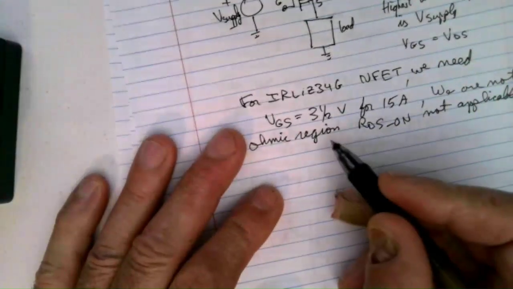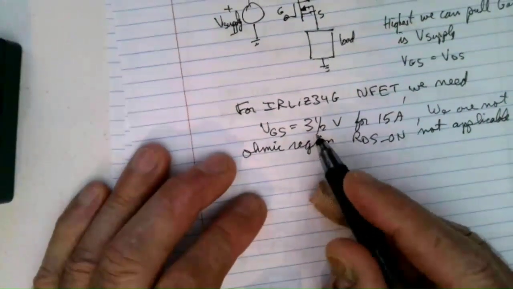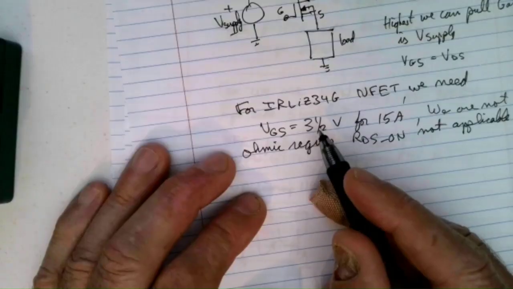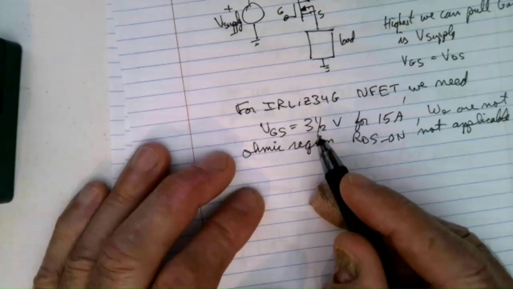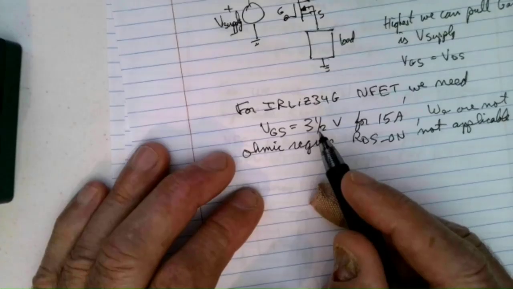And my point is it's a whole lot worse than just the fact that you have to have 2 volts to turn the part on. The threshold voltage on this part is 1 to 2 volts, but 2 volts won't cut it. You're going to need about 3.5 volts because we want 15 amps, if you're trying to drive a 15 amp motor.